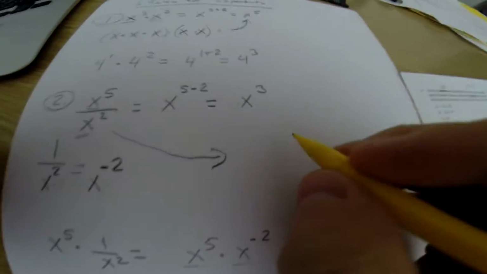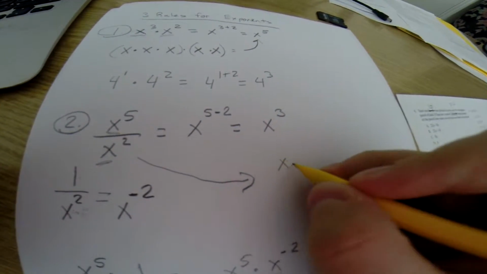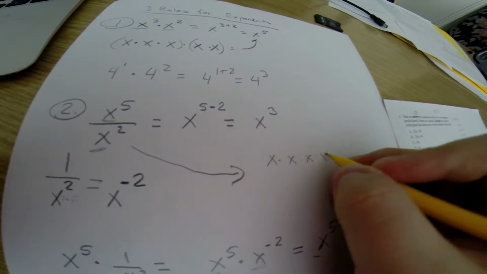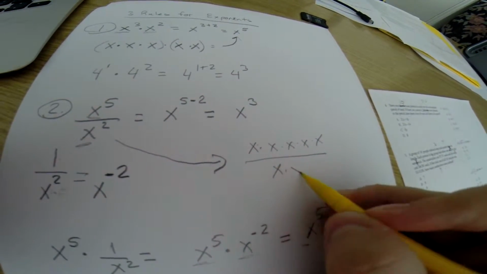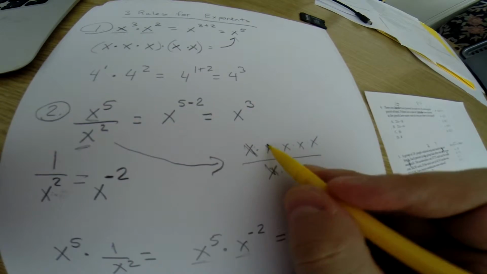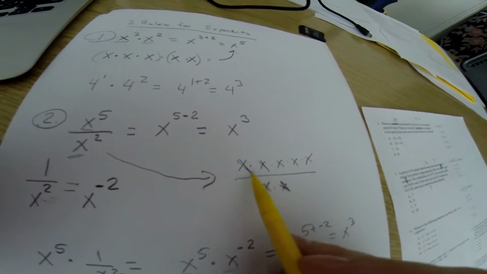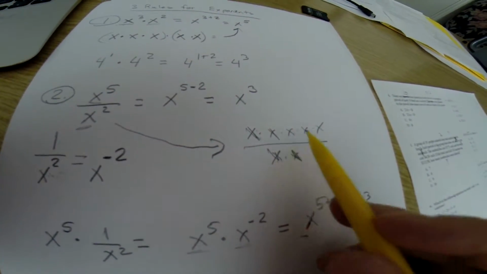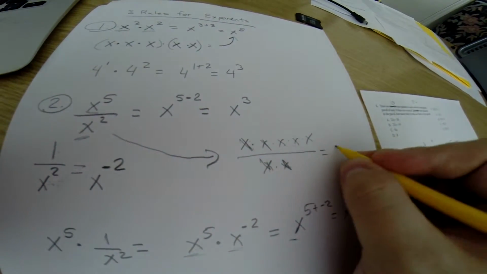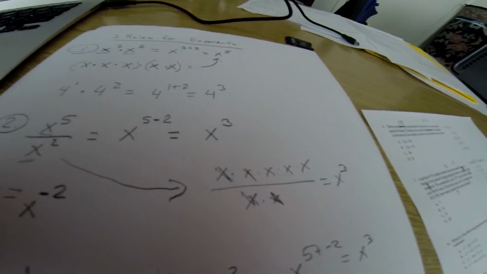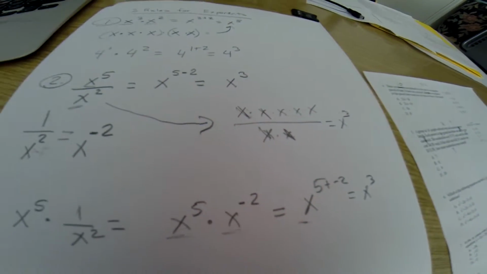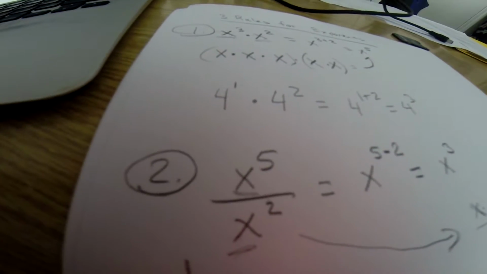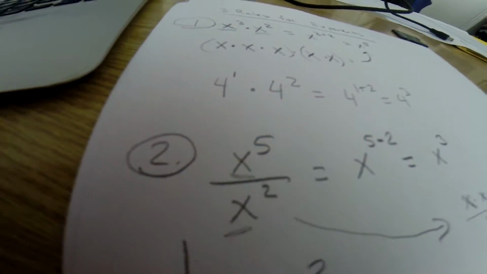Maybe another way to drive your intuition: this is nothing more than 5 x's on top and 2 x's on the bottom. So these will cancel out. If 5 and 2 cancel out, I'm left with 3. Just another approach to it. But the general rule, again, is that if you divide and you have the same base, you subtract your exponents.